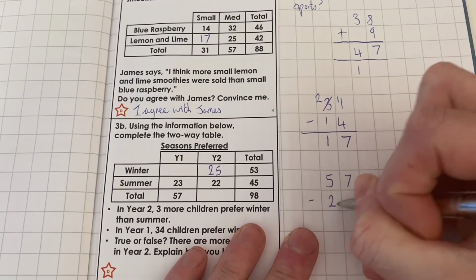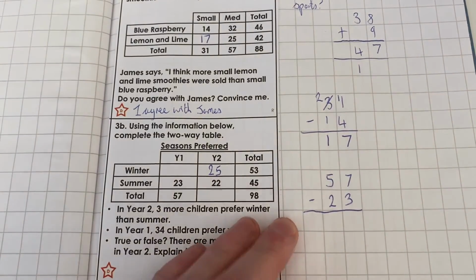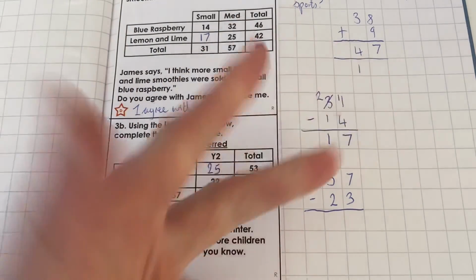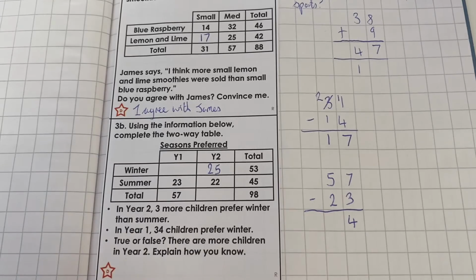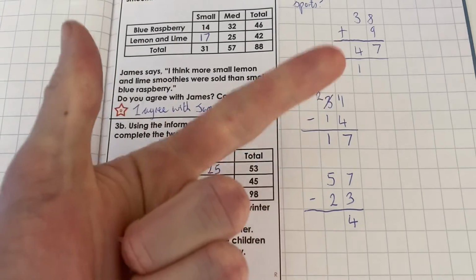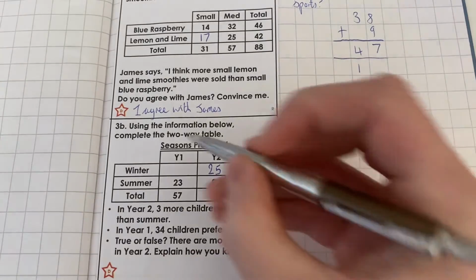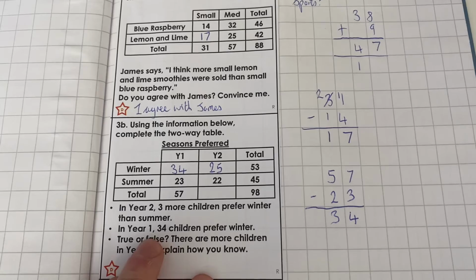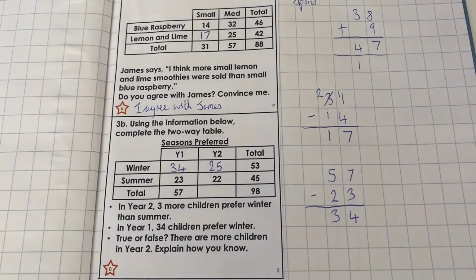57 take away 23. 7 take away 3. So we'll take 3 from 7. 6, 5, 4. And 5 take away 2. So take 2 from 5. 4, 3. So the answer is 34. So with that, even though he said that, we double check to make sure he was right.